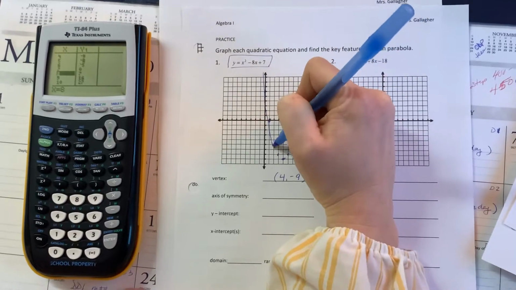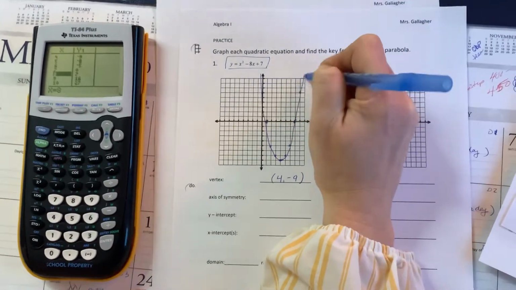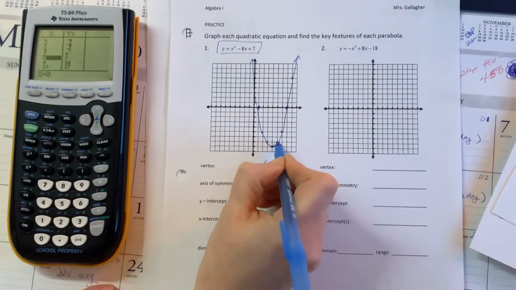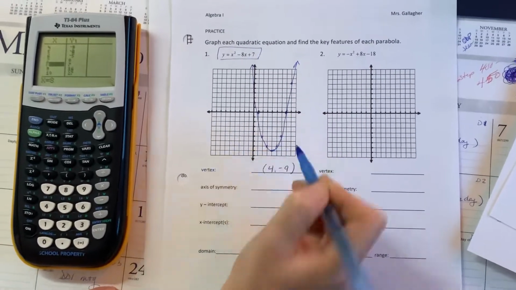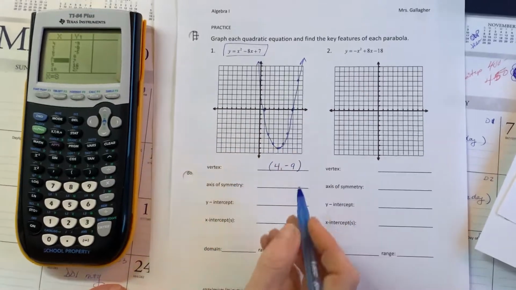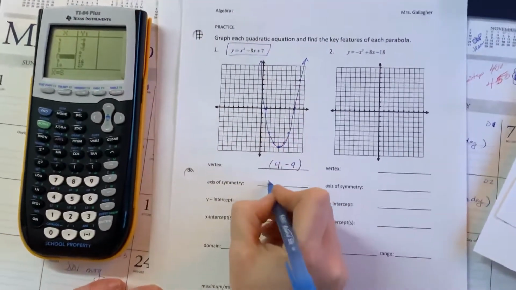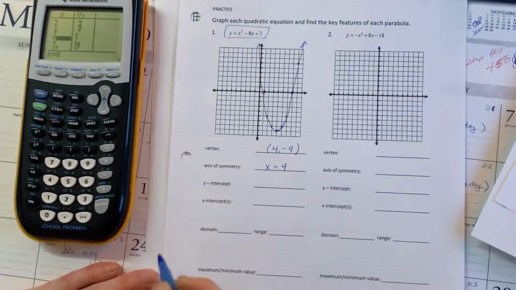And you want to make sure these are as curved as possible. Make sure that at the bottom is not flat and not a V, because the V's, remember, are absolute value functions. The quadratic is always curved. So make sure that you curve it as best you can. The axis of symmetry would be the line that goes right through the middle. Remember, it's an equation. X equals 4.